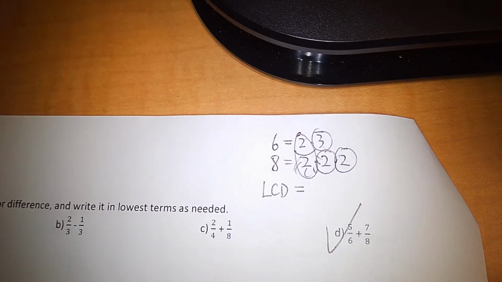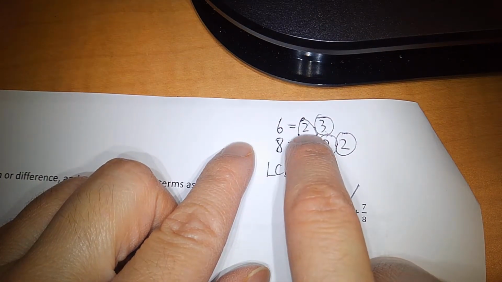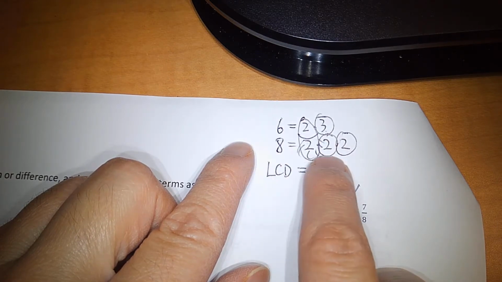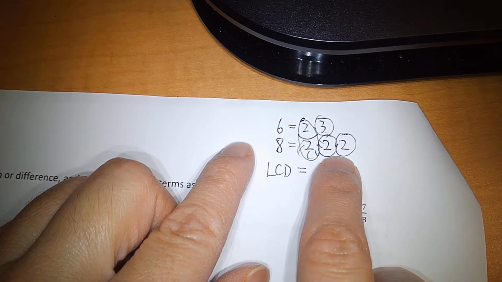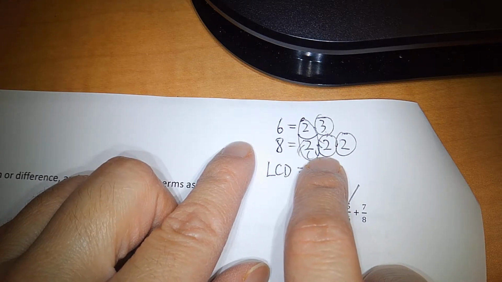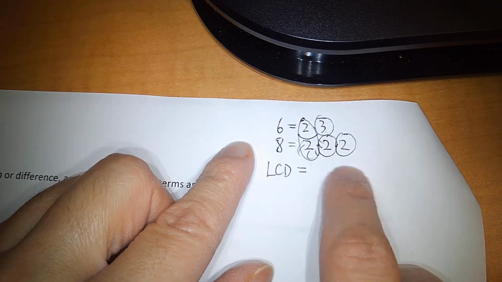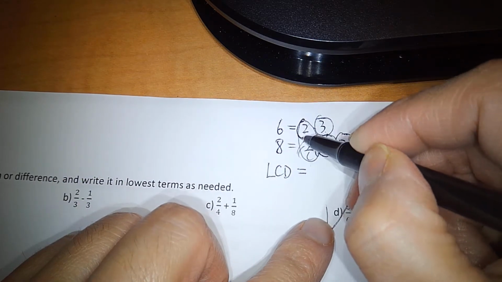So the factor 2 shows up in both 6 and 8. In the factors of 6, it shows up once. In the factors of 8, it shows up 3 times. So how many 2s should we choose? 3 times, because if a factor is repeated, we use the greatest number of repeats, which is three 2s.